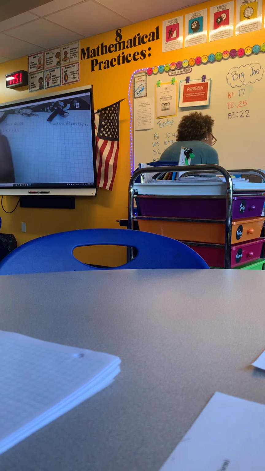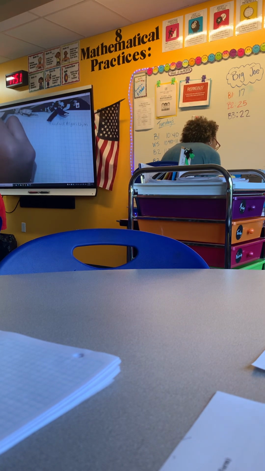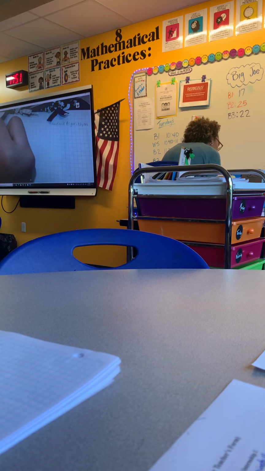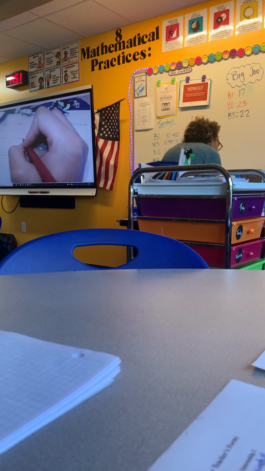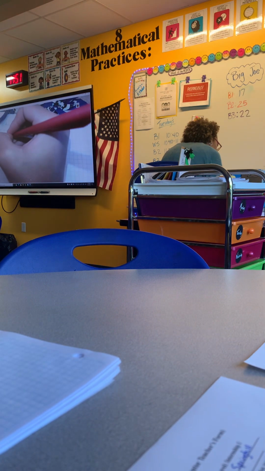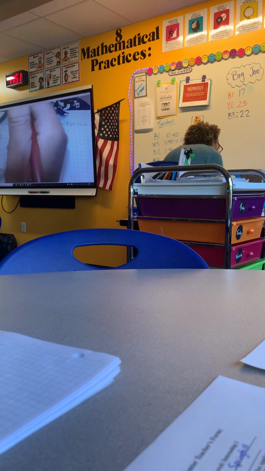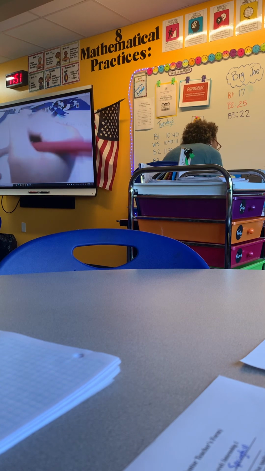So we know how to make a box for our area model. How many columns and rows am I going to have? Since we have 3-digit numbers, how many columns am I going to have? 1, 2, 3. And then how many rows will I have? 3.